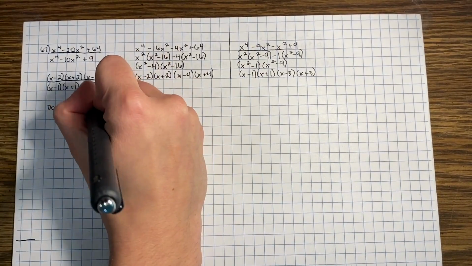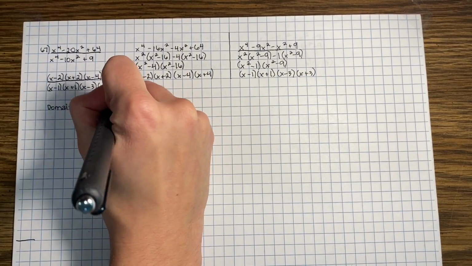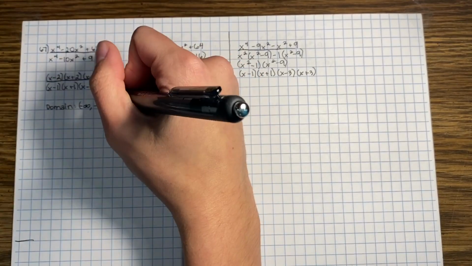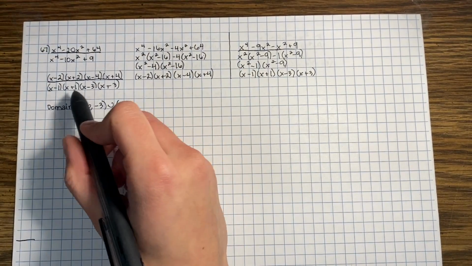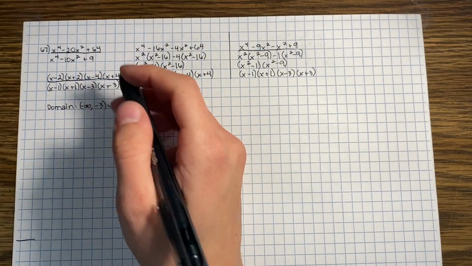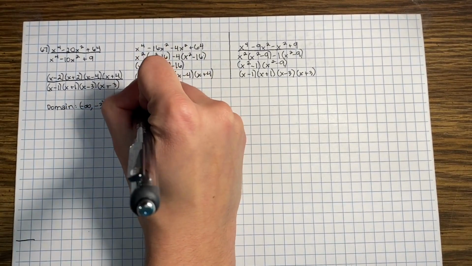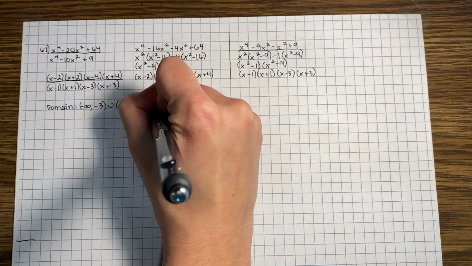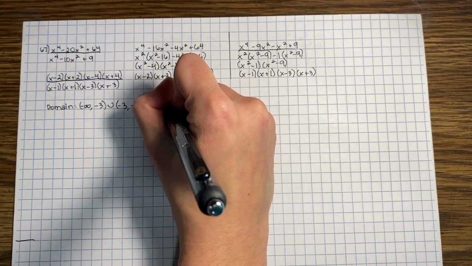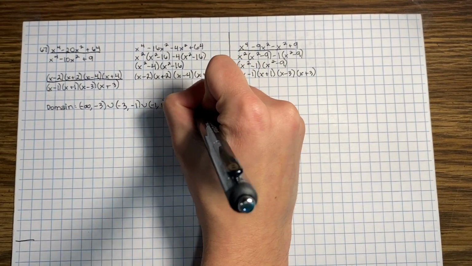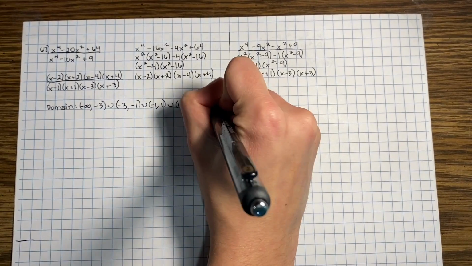So you're going to have negative infinity to negative 3, union, because you want to separate those terms, because your graph is never actually going to touch any one of these values. And then you're going to have negative 3 to negative 1, union negative 1 to 1, union 1 to 3, and finally union 3 to infinity.